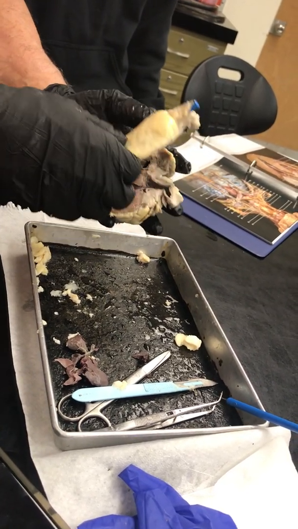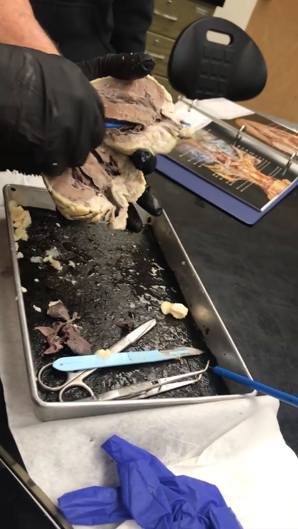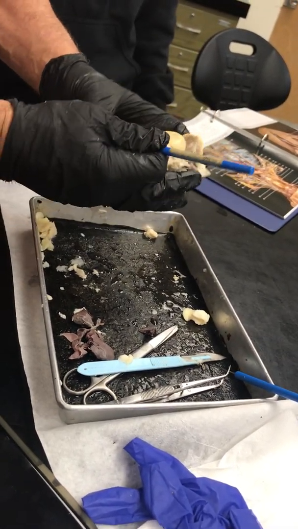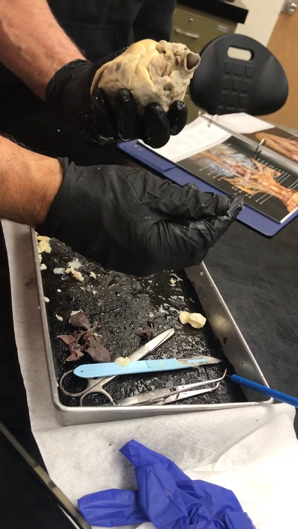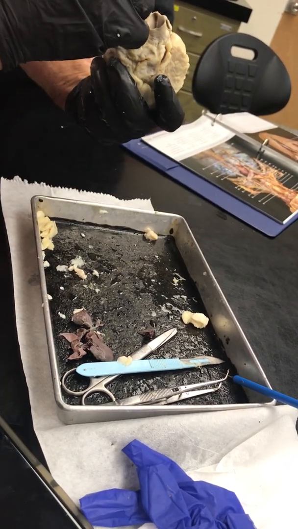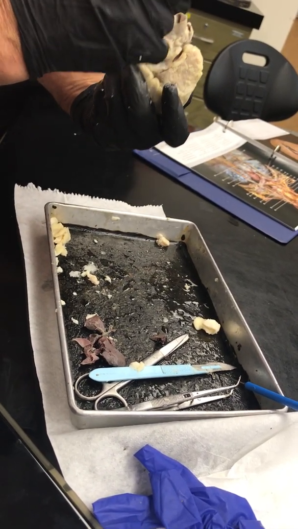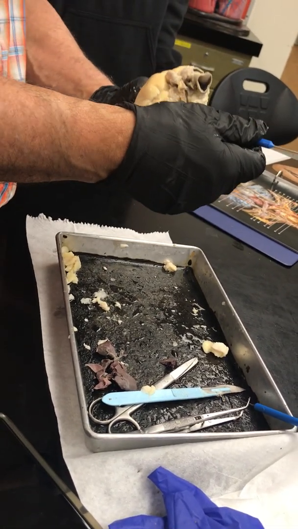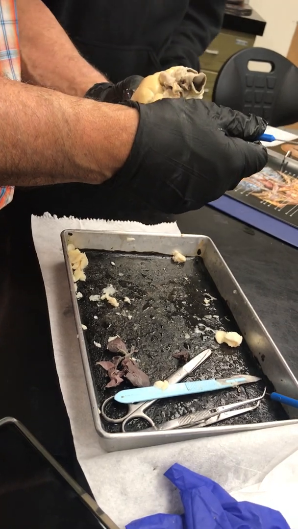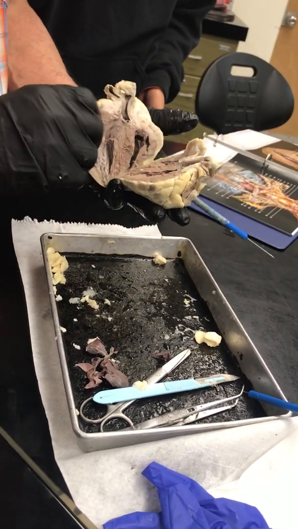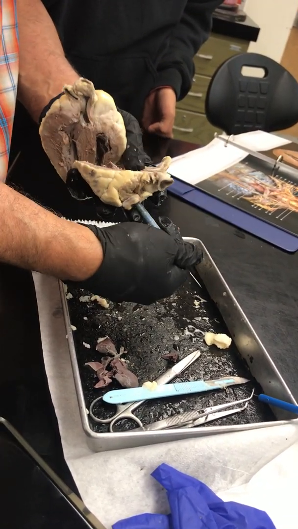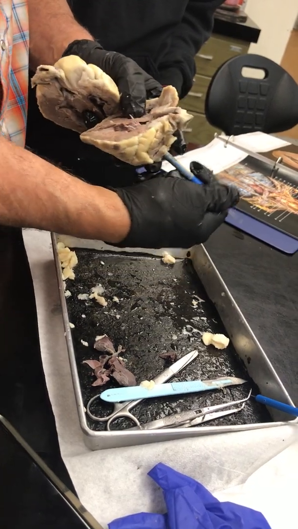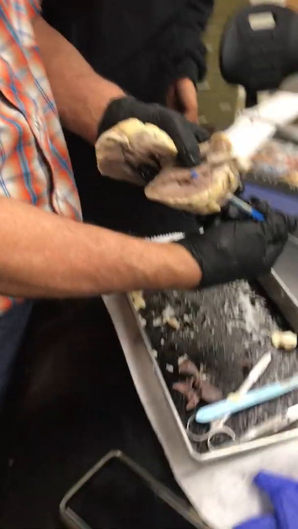Then, once it's done with the lungs, it'll return back to the heart into a structure called the pulmonary veins, into the left atria and enter into the left atria.